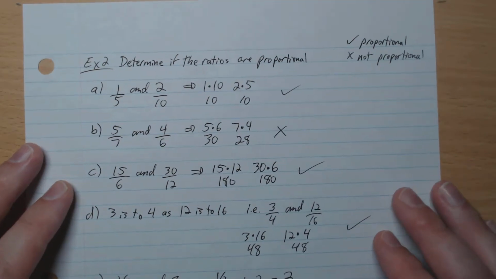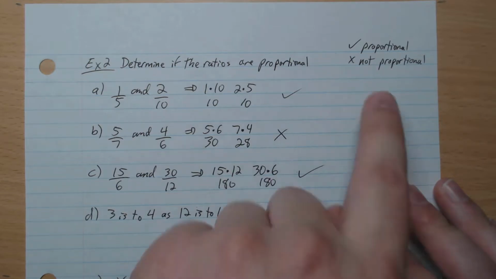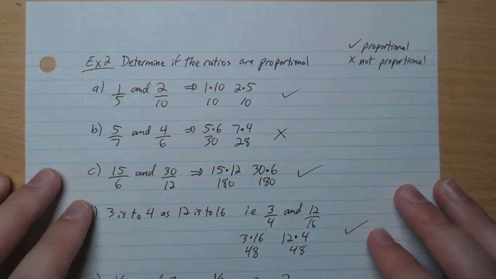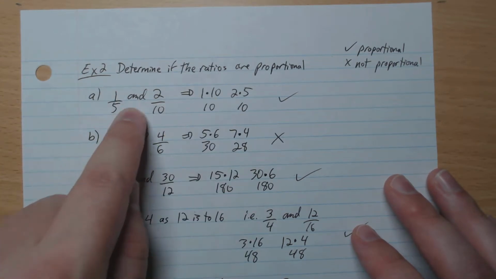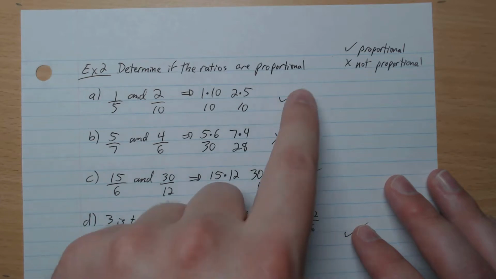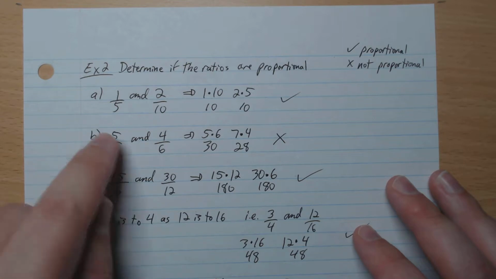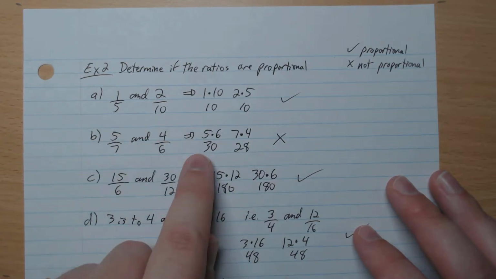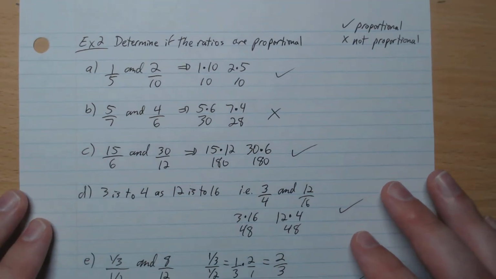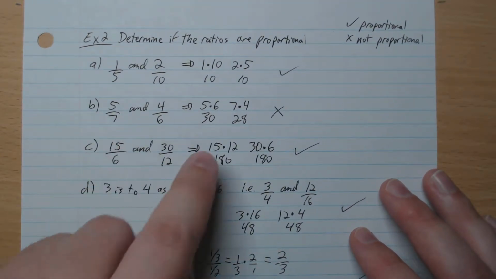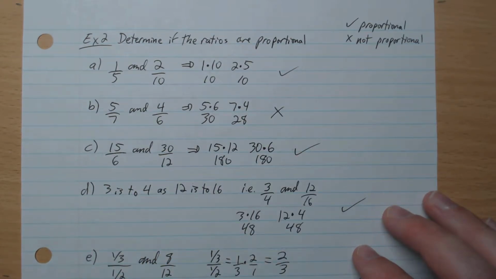So example 2, determine if the ratios are proportional. I'm going to use a check mark to mean they are proportional and an X to mean they are not proportional. So 1 over 5 and 2 over 10. We go 1 times 10 and 2 times 5. 10 and 10 are the same, therefore they are proportional. B, 5 times 6, 7 times 4, 30 and 28, not the same, therefore they are not proportional. C, 15 times 12 and 6 times 30, they both give 180, so they are proportional.